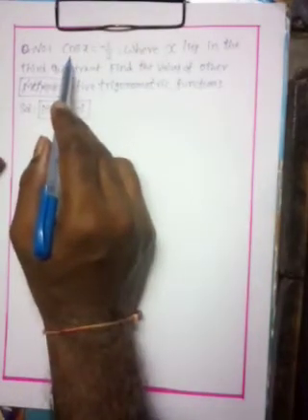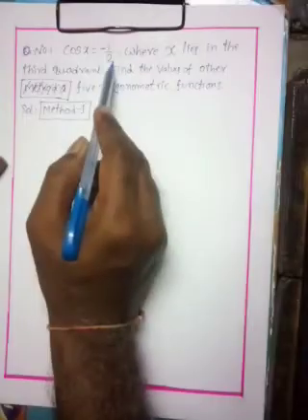Today we are going to discuss the sums in exercise 3.2. See question number 1. What is given? Cos x is equal to minus 1 by 2, where x lies in the third quadrant. Find the values of the other 5 trigonometric functions.